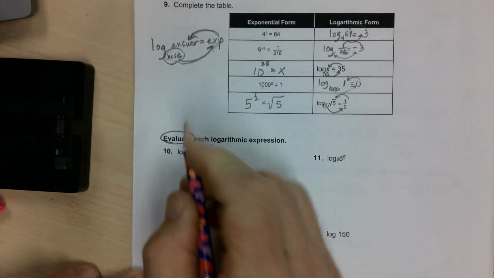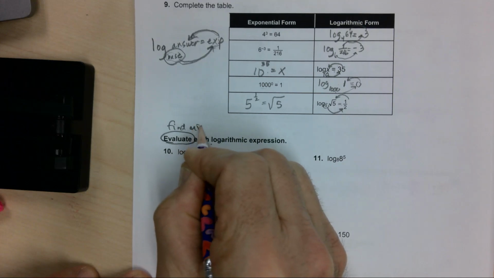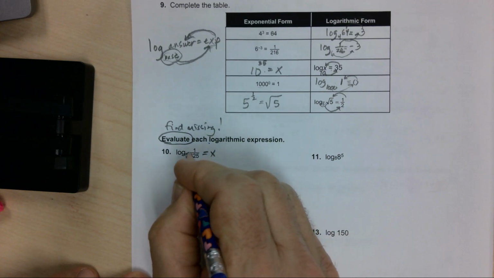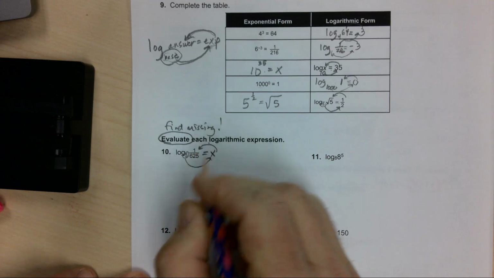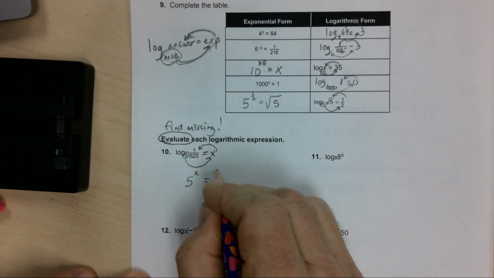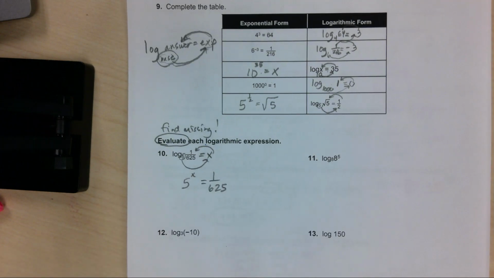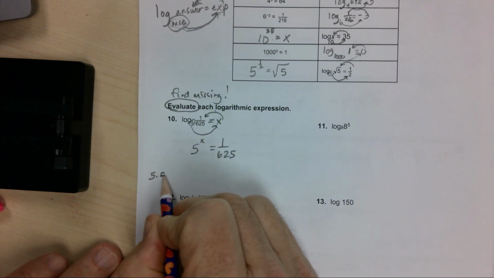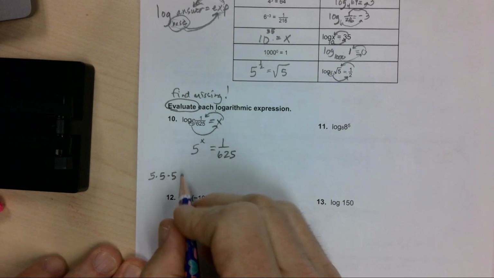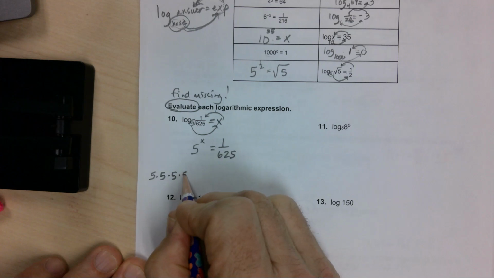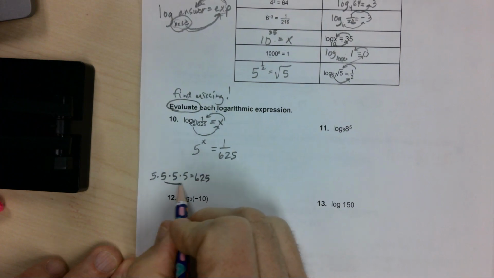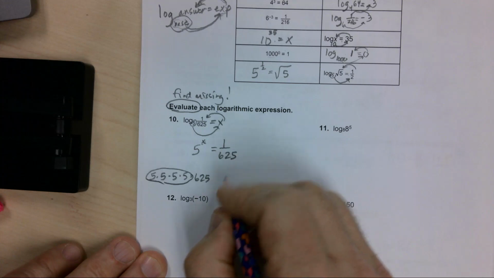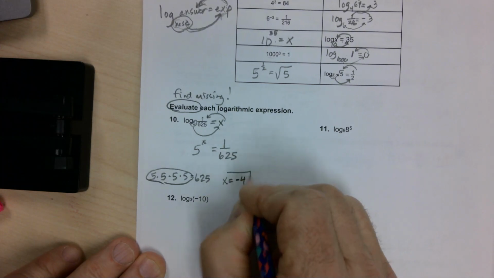Now it says evaluate. That means find your missing piece. Well, what's the missing piece? It's your exponent. So we start here, we go there, and then we go there. So 5 to the x power equals 1 over 625. Some of you are very driven by common sense, and you would just go 5 times 5 is 25, times 5 is 125, times 5 is 625. So we know that x has to be 4, but because it's in the denominator, you could just say x has to be -4. That's one way to look at it.